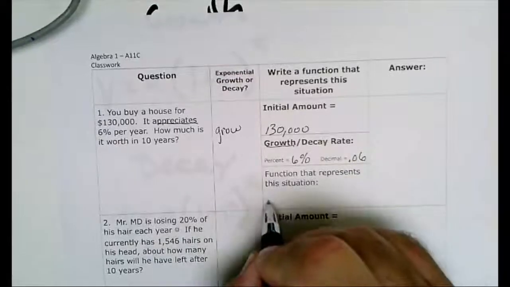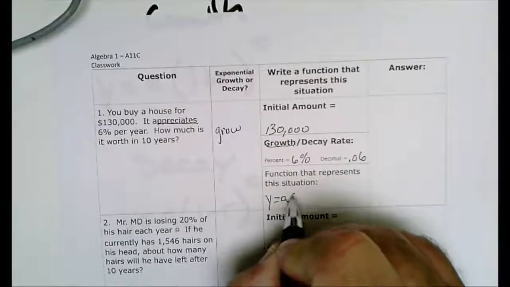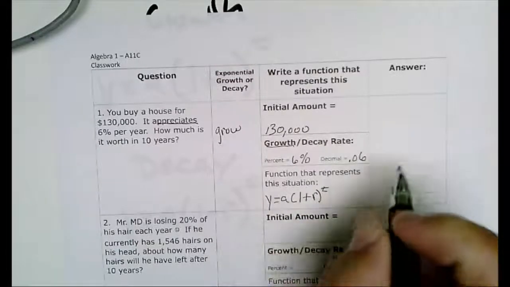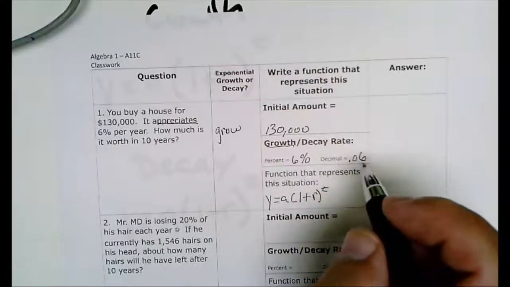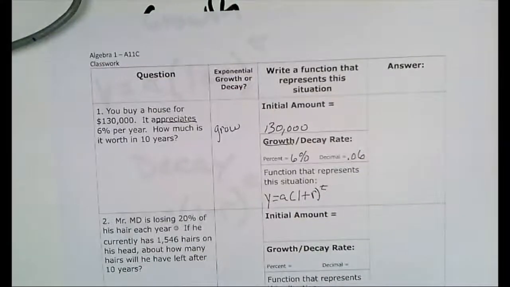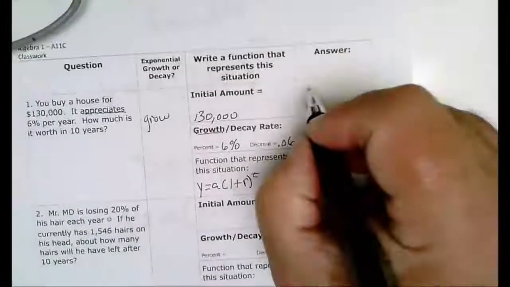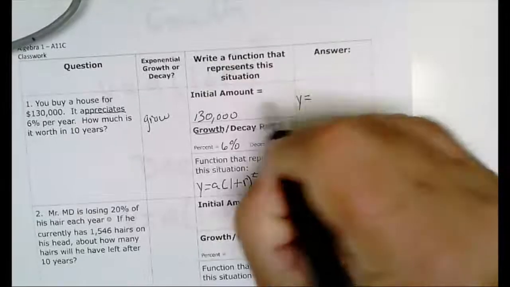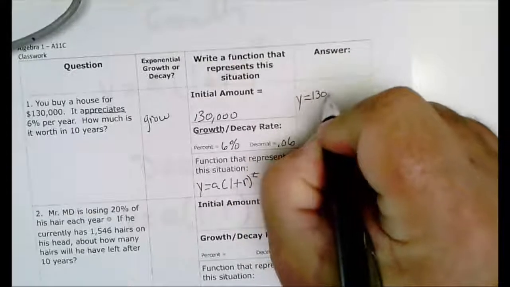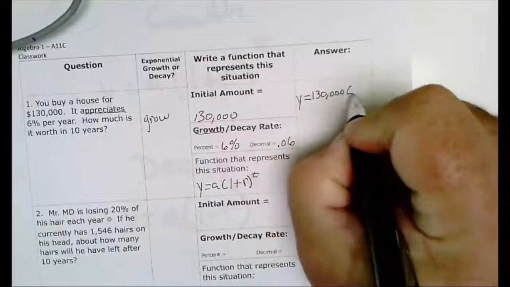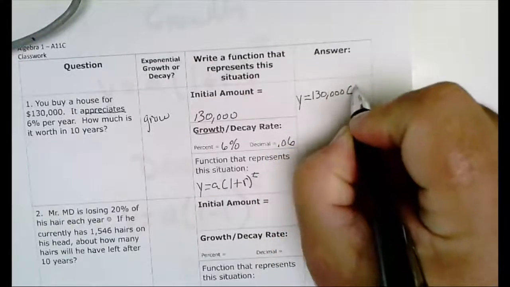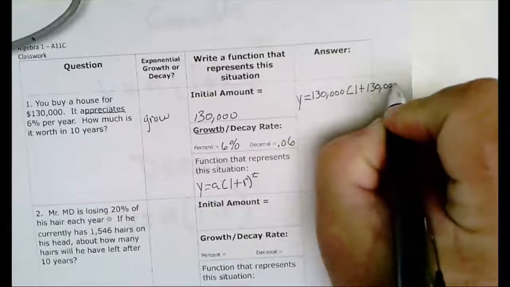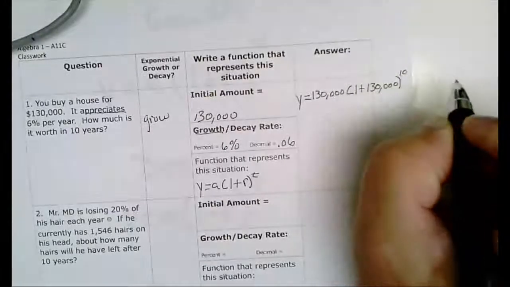So we're going to use the function y is equal to a times 1 plus r to the t power. Okay? 1 plus r. All right? So if we write this, we want to know how much it's going to be worth in 10 years. So y is equal to 130,000 times 1 plus 0.06 to the 10th power.